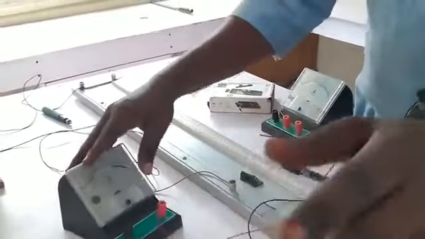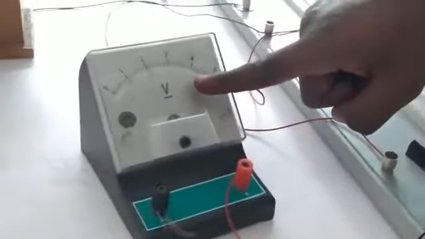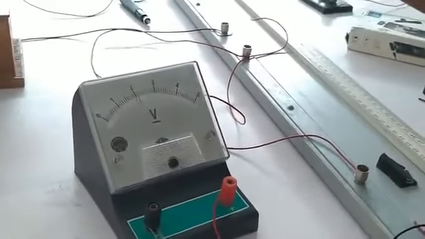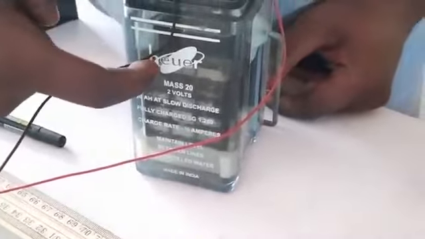So that's the first thing you want to do. Move closer and let them see. You can see that the voltmeter reads what? 2 volts. Are you seeing it now? That's the voltage of the battery. Can you move closer so that I can show them? Can you see? This is the voltage of the battery, 2 volts. Okay, so if that is cleared, check the ammeter also.